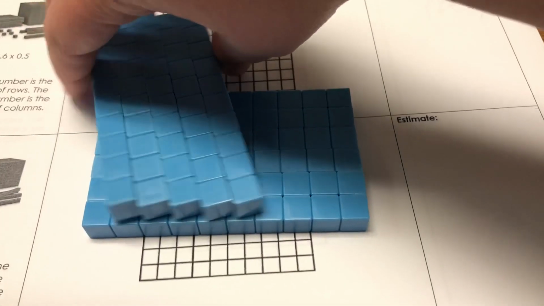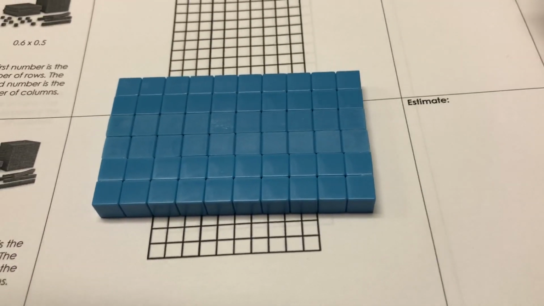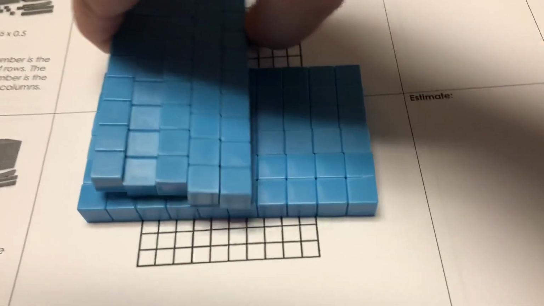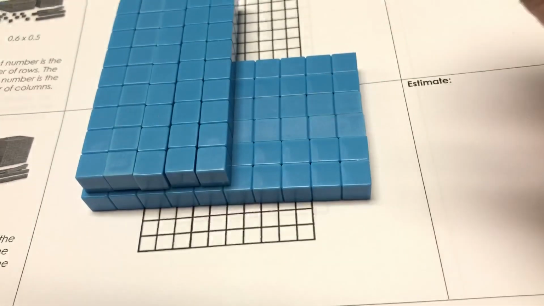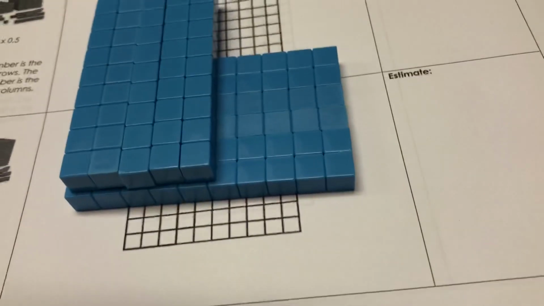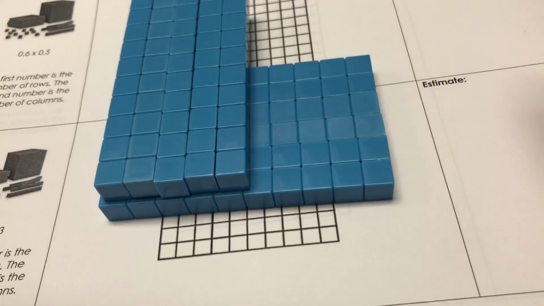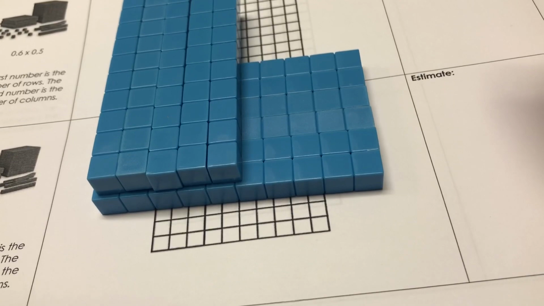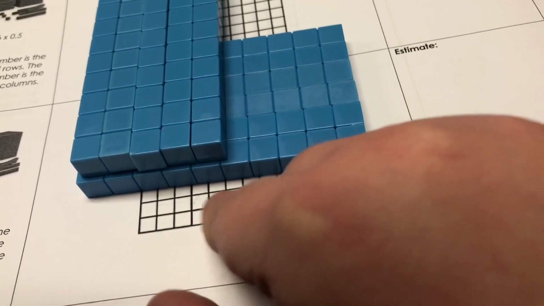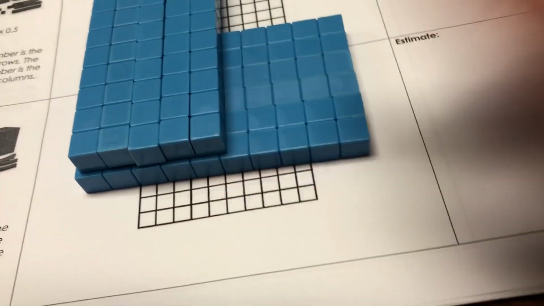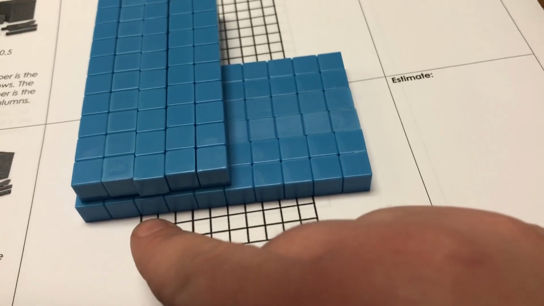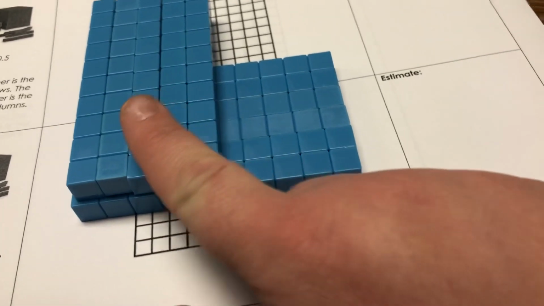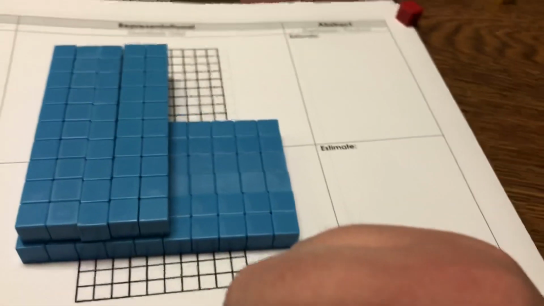We had 6/10, and then as our top number, which you guys called the top number in elementary school, is 5/10. So where they meet in the middle, that middle portion there is our answer, our product. Can you guess what our product is going to be? If we have 6/10, 1, 2, 3, 4, 5, 6, times 5/10, it's going to be 30 hundredths. There are 30 hundredths that are overlapped here.